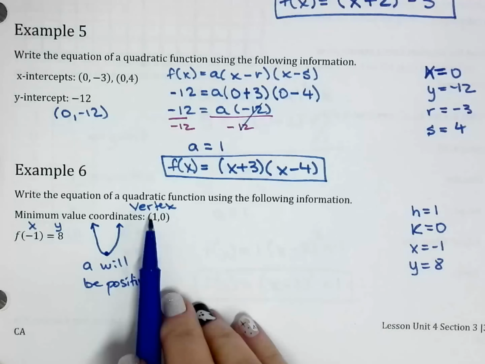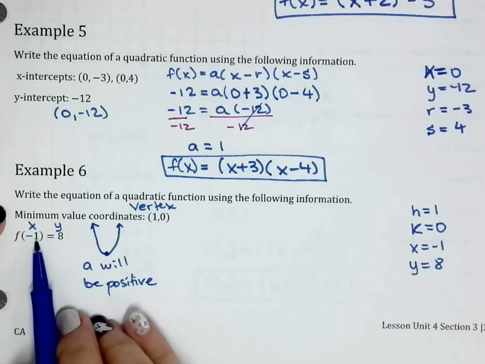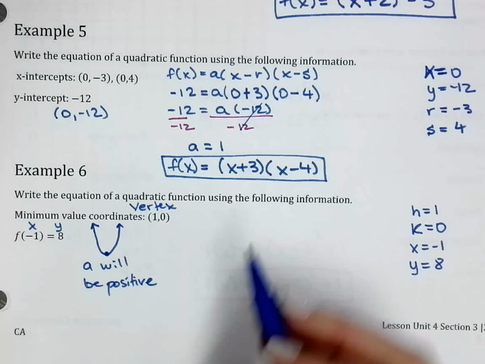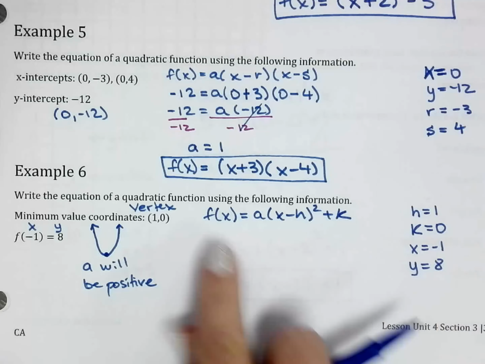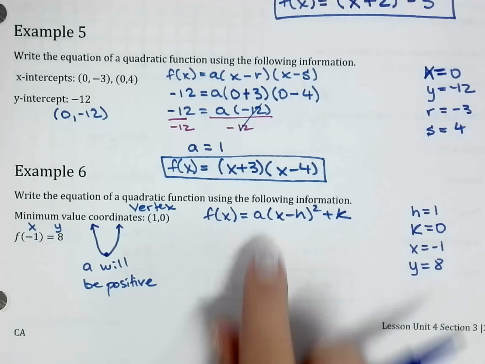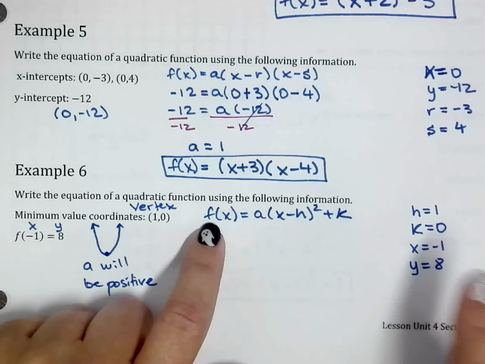Okay, now, since they gave me the vertex and a point, I need to use the vertex form. So f of x equals a times (x minus h) squared, plus k. We're going to plug things in. We're solving for a. F of x is the same thing as y, and y is 8. So 8 goes right there.